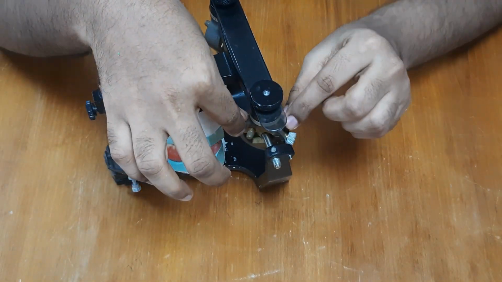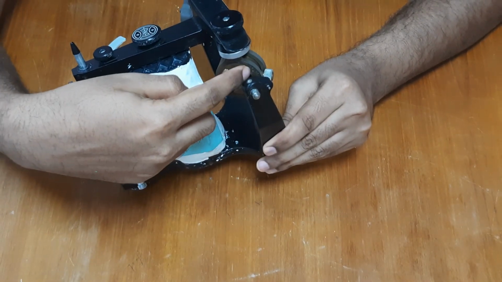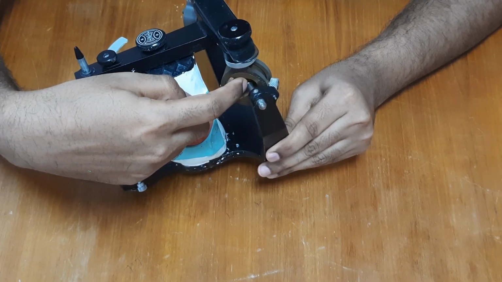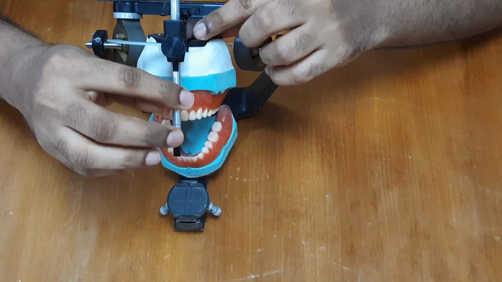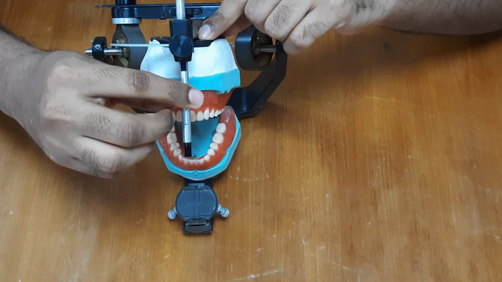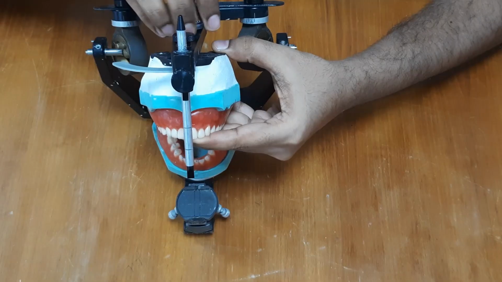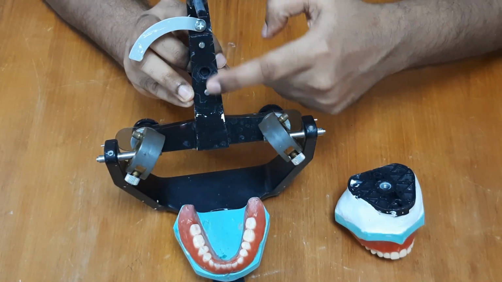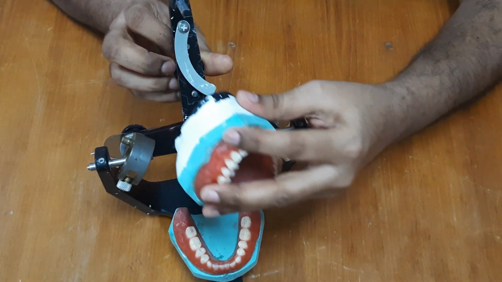The condylar guidance is attached to the upper member. In the center of the anterior-posterior arm, there is a dowel. This is used to attach the mounting plates.